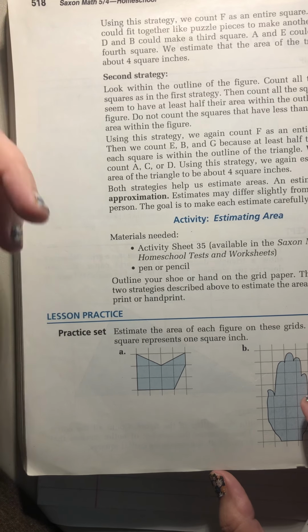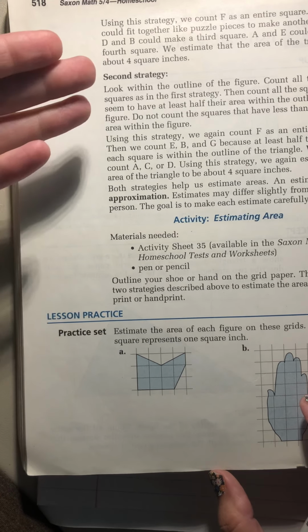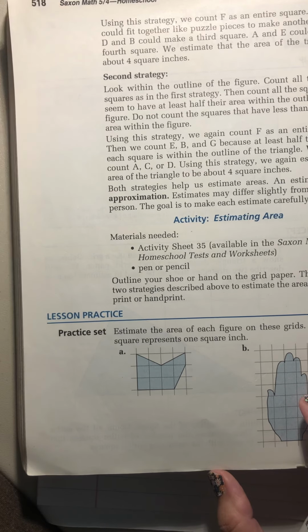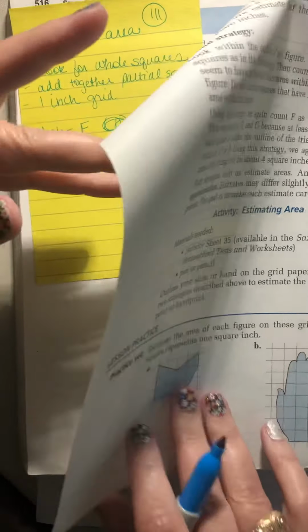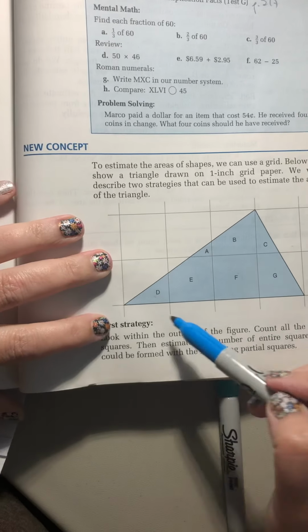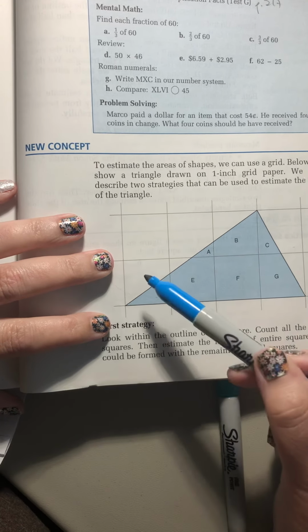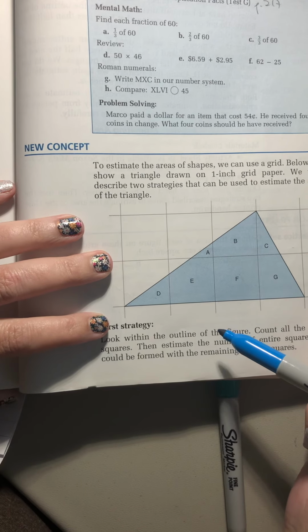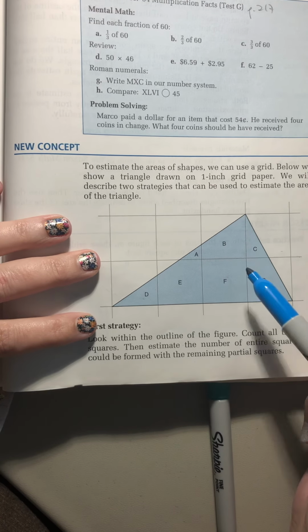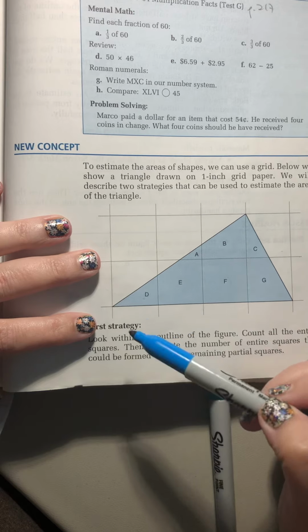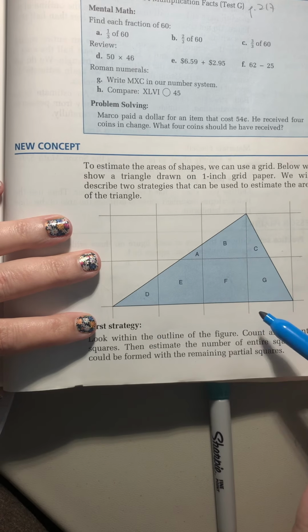And sometimes estimates have a little bit of a range. So had I said, going back to this shape here, that it was about 3 square inches, well, that could be acceptable because it's an estimate. We know that on this one, the best estimate was 4, okay?